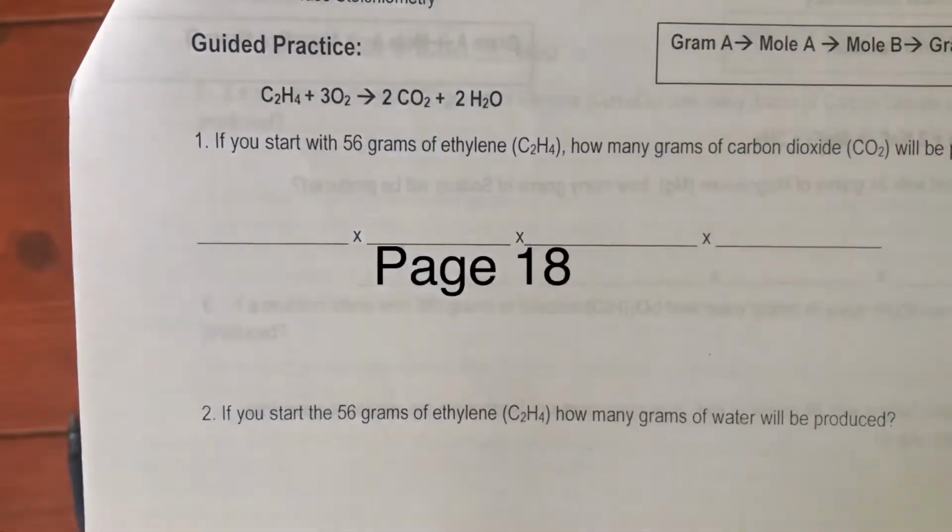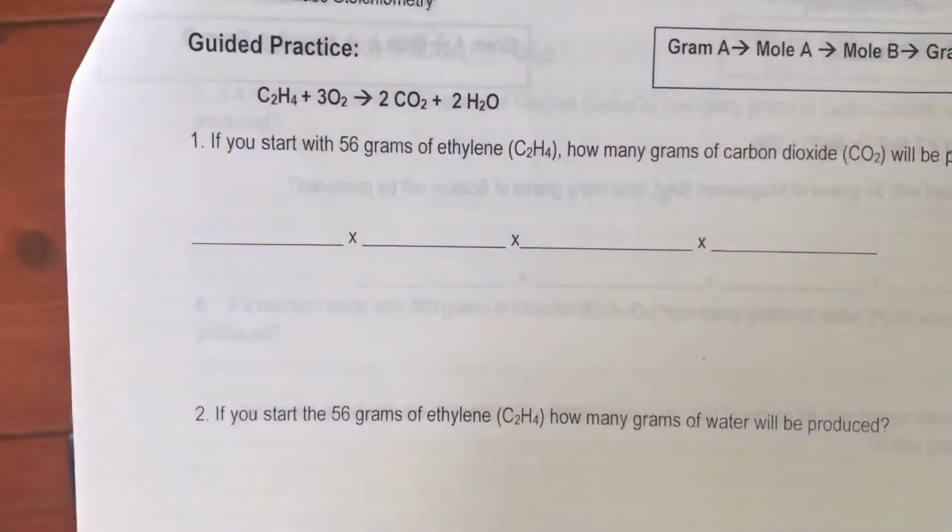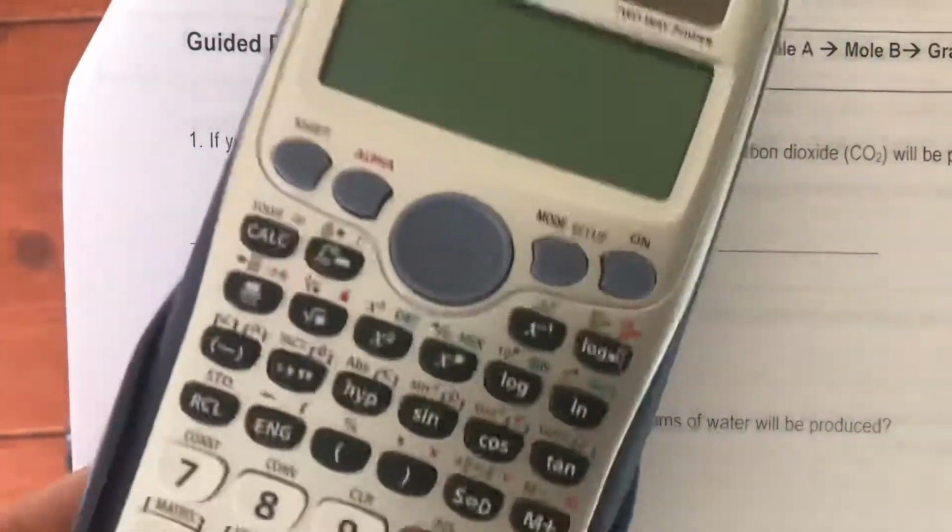Hey guys, we're now on page 18 in your packets, and we're going to learn mass-mass stoichiometry conversions. These are somewhat similar to the mole-to-mole conversions we did earlier, but they just require a couple more steps. What you're going to need to do this successfully is a calculator.